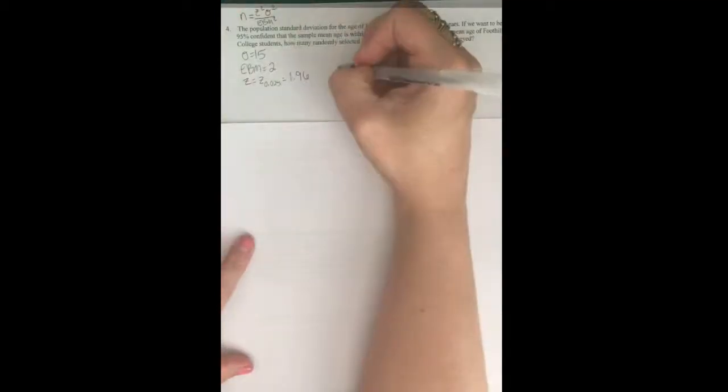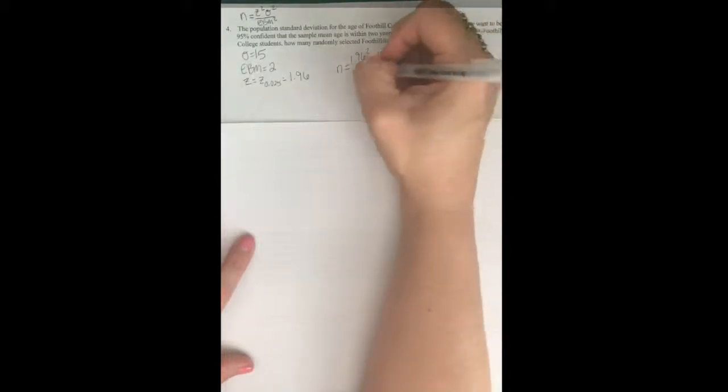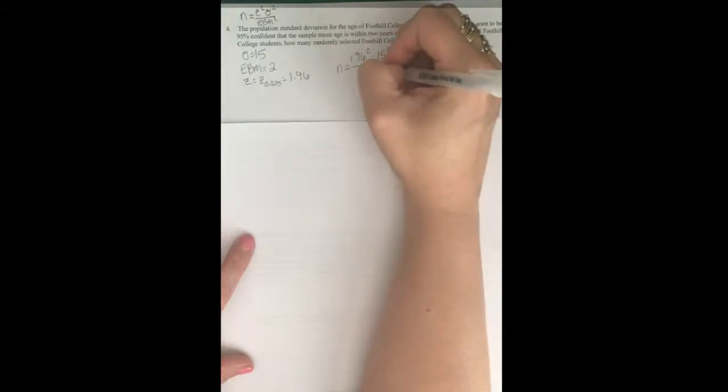So with this, then we can plug in Z squared times 15 squared divided by 2 squared, and you get 216.09. When we are looking at sample sizes for people, we cannot sample this number of people. We can't sample part of a person, so we're going to round up to 217. So we're going to say that we need 217 football college students to be surveyed in order to be 95% confident that we are within 2 years of the true population mean age of football college students.